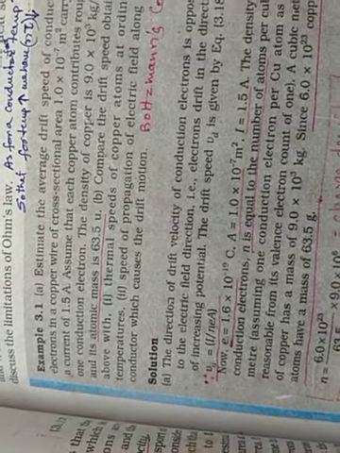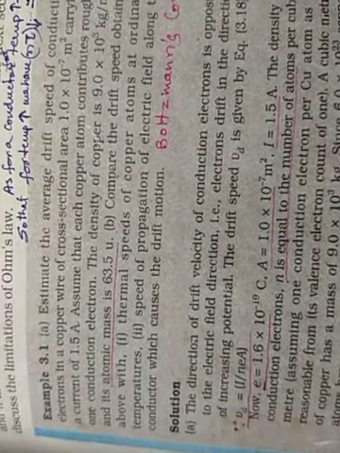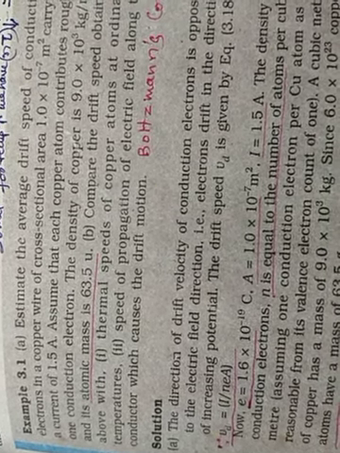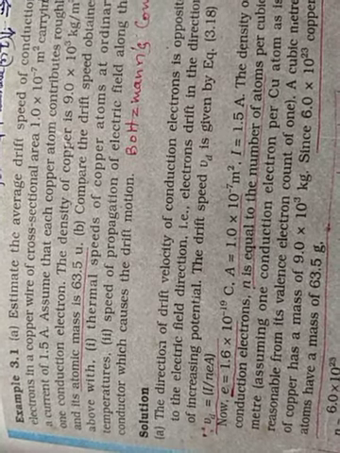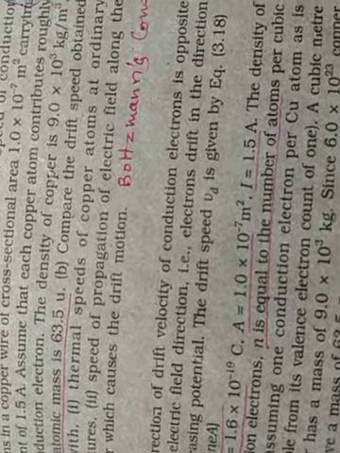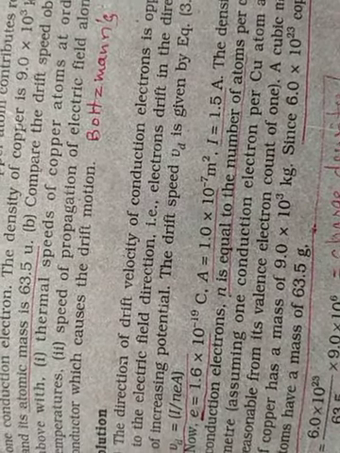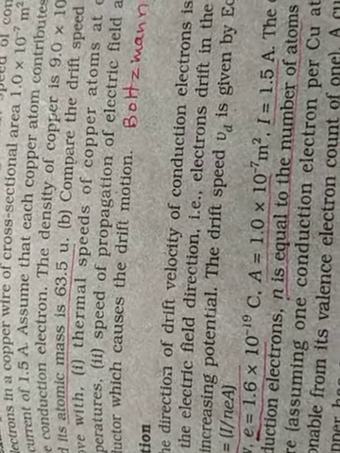So the density of copper is also given, and its atomic mass and atomic mass unit are also given. Then we have to compare the drift speed obtained with the thermal speed of copper atoms at ordinary temperature, and the speed of propagation of electric field along the conductor, which causes the drift motion.